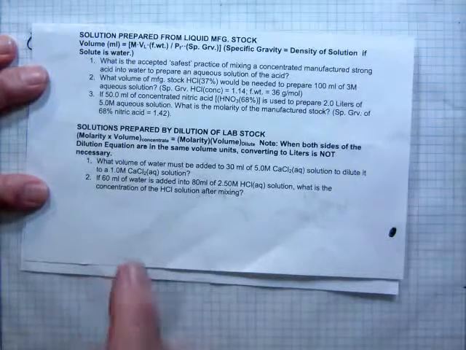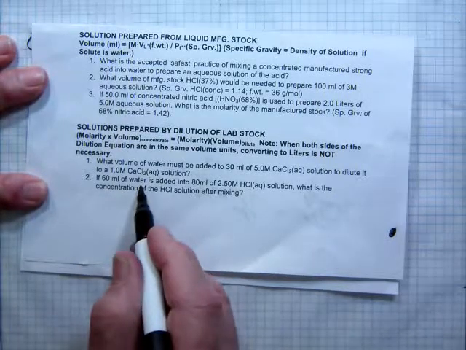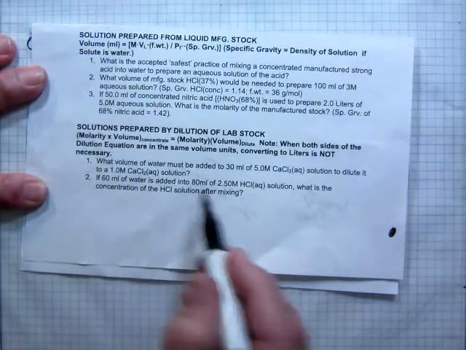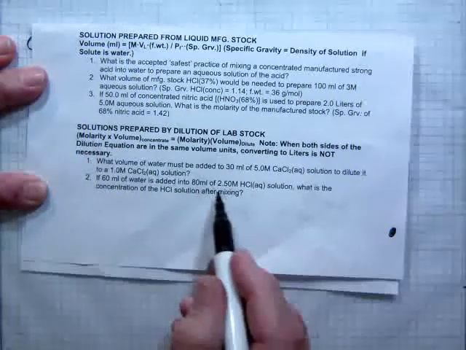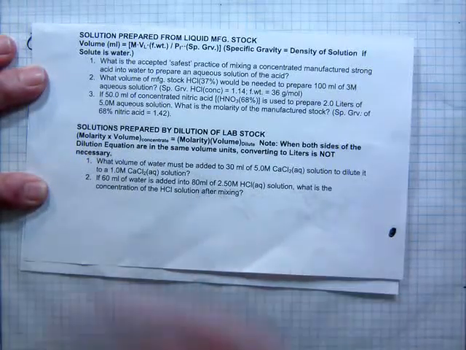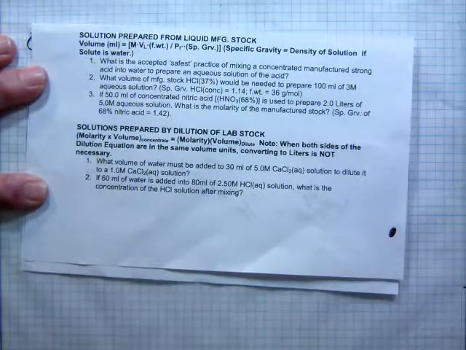Okay, this last one: if 60 milliliters of water is added into 80 milliliters of 2.5 molar HCl, what's the final concentration of the solution? So this takes a little bit of a twist. You can still use the dilution equation, but let's look at it from a different perspective.